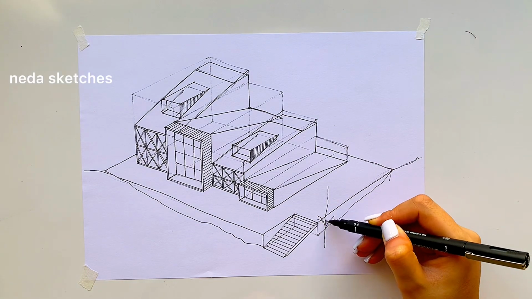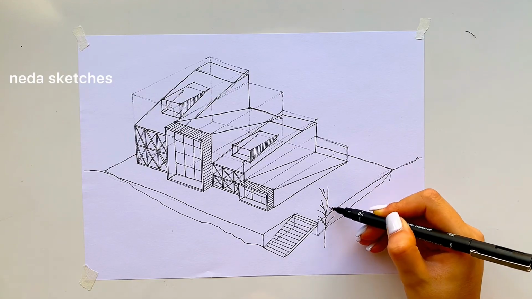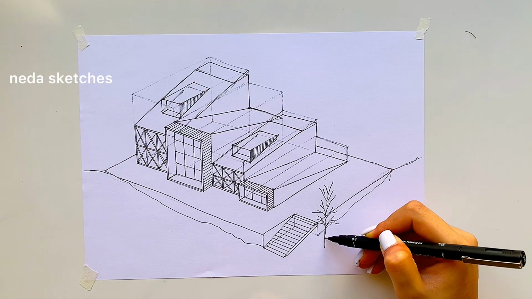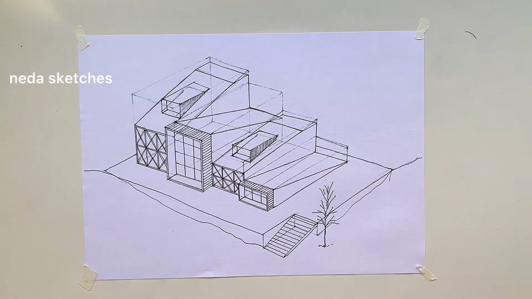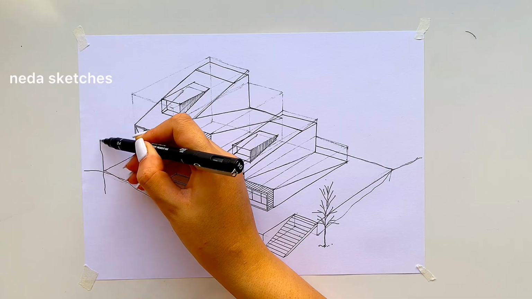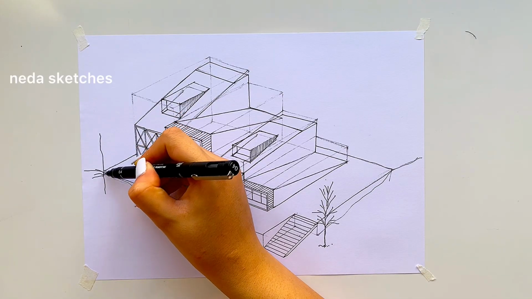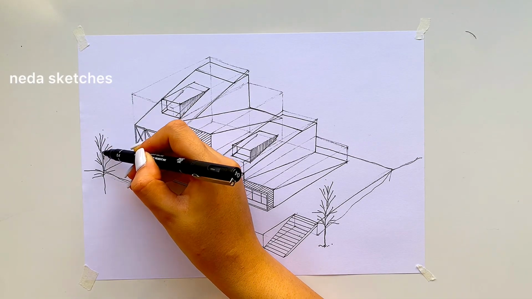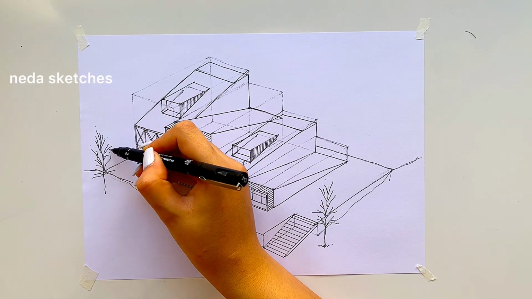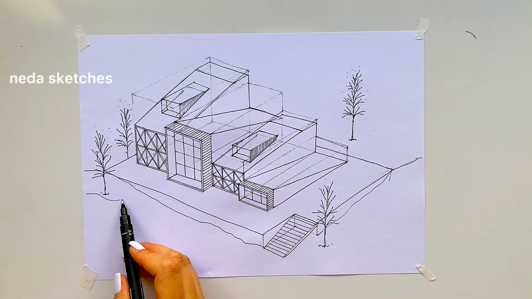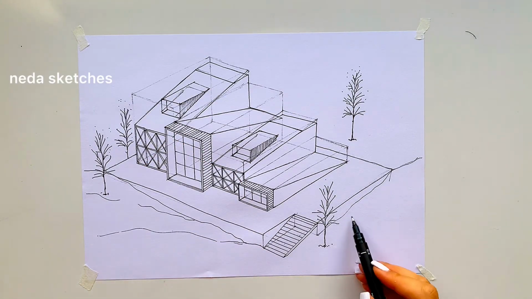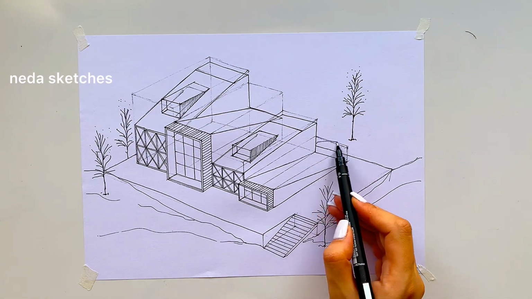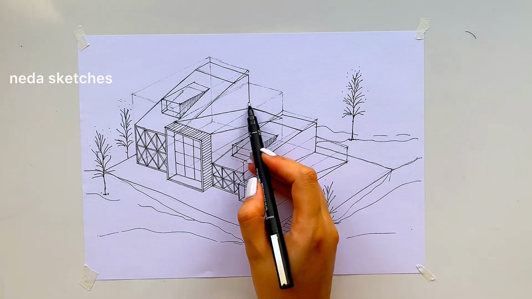Some trees and some natural details are not bad around the building. And after that, I try to draw some topographic lines. Also, I add these wobbles and wiggles as I go, and I like drawing them. Okay, I think it's enough.